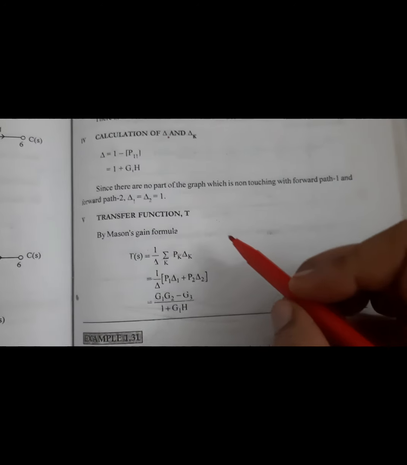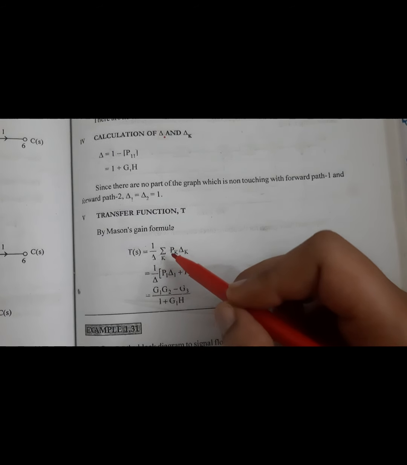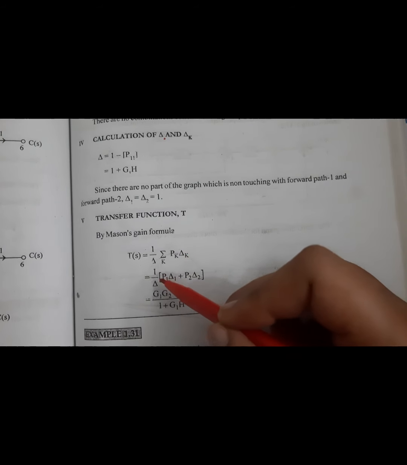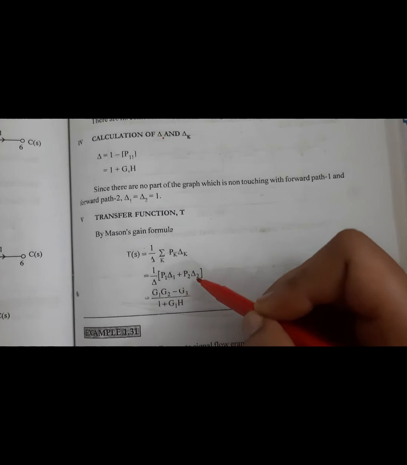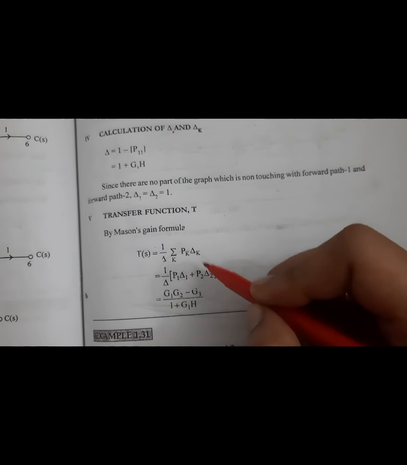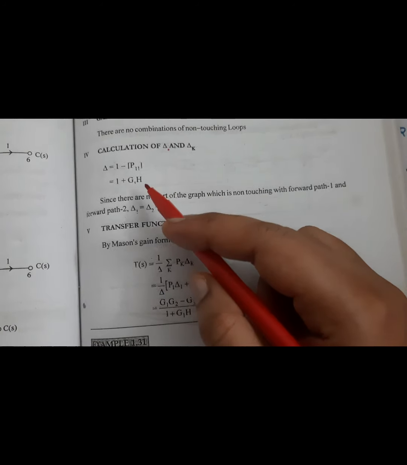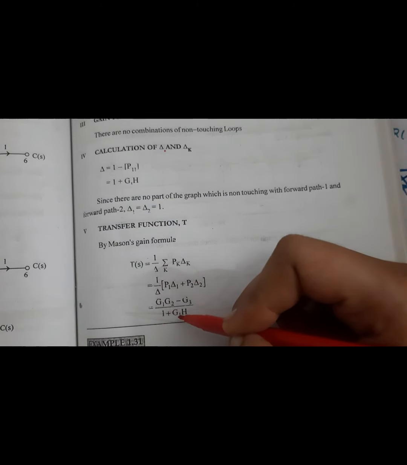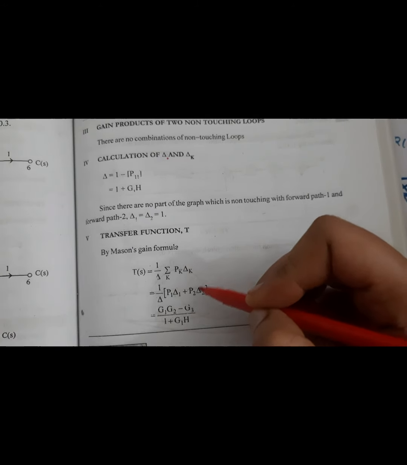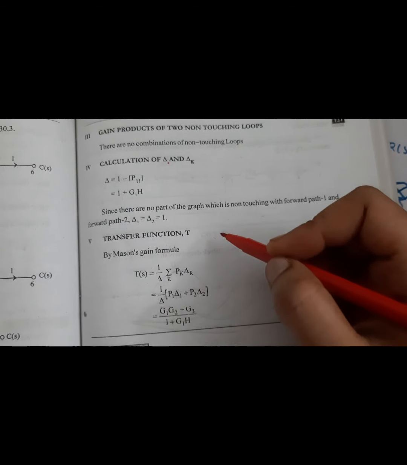The transfer function formula, mentioned again, is 1 by del, summation of Pk del k, and here k is equal to 2. So this equation becomes 1 by del, P1 del 1 plus P2 del 2. We know P1 is G1 G2, P2 is minus G3, and del 1 and del 2 are 1. So the transfer function is G1 G2 minus G3, divided by 1 plus G1H. So now we have found the transfer function of the given block diagram by converting it to a signal flow graph.